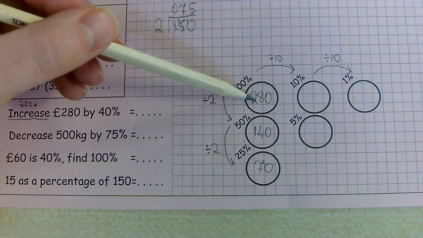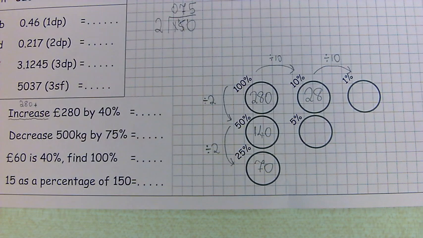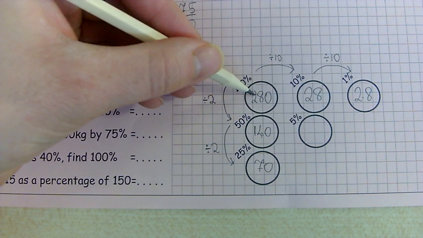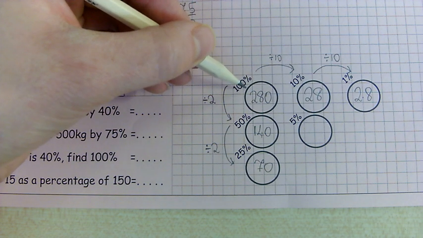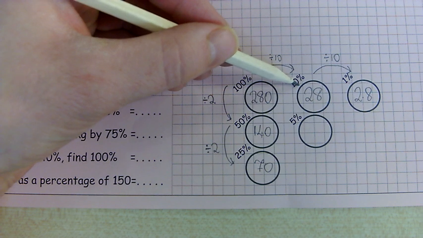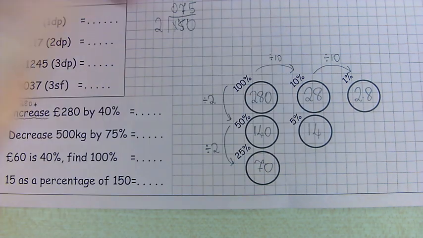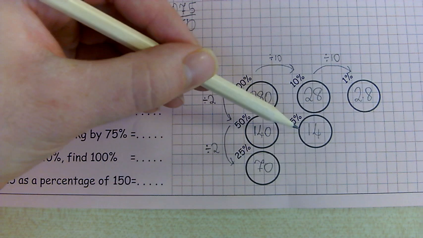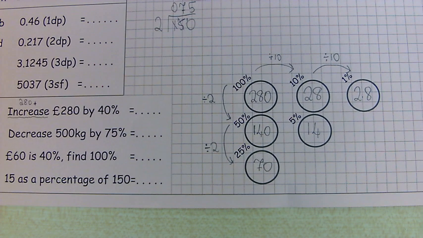Vertically, we want to do 280 divided by 10, which is 28. And 28 divided by 10 is 2.8. Notice how vertically the digits aren't changing. We're just moving each digit to the next column. Finally, the 5% one, we're moving vertically, so we're dividing by 2. 28 divided by 2 is 14. And you notice here as well that if we went from 50% to 5%, we're dividing by 10. 140 divided by 10 is 14. So these look good.